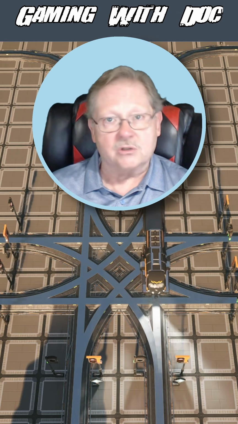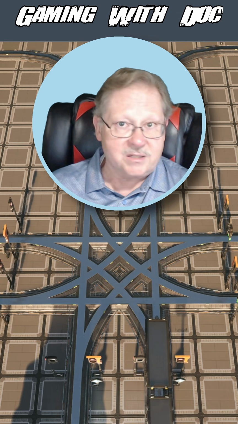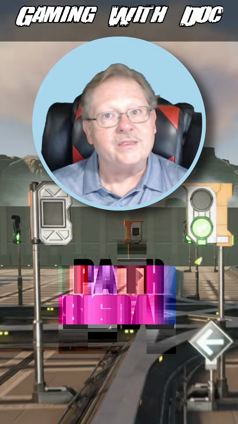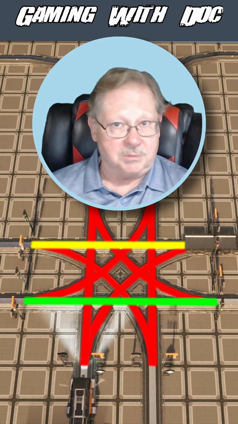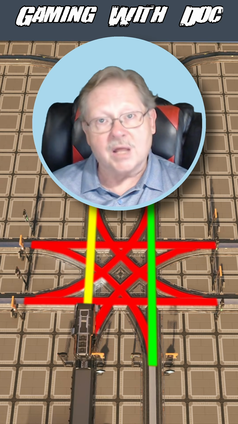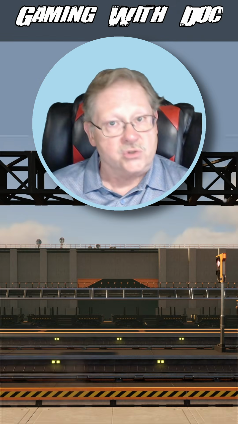But how do we handle junctions? That's where path signals come in. A path signal is like a block signal, but does one thing better. It closes only the specific path that is needed on a block. Place a path signal at every entrance to the junction and a block signal at every exit, and soon you'll have a grand central station of your own.